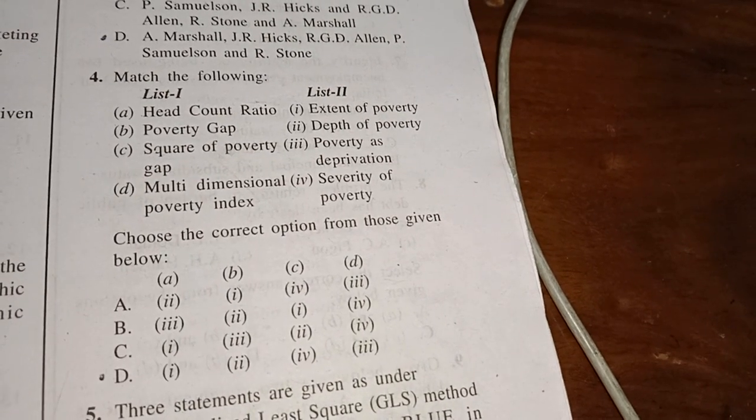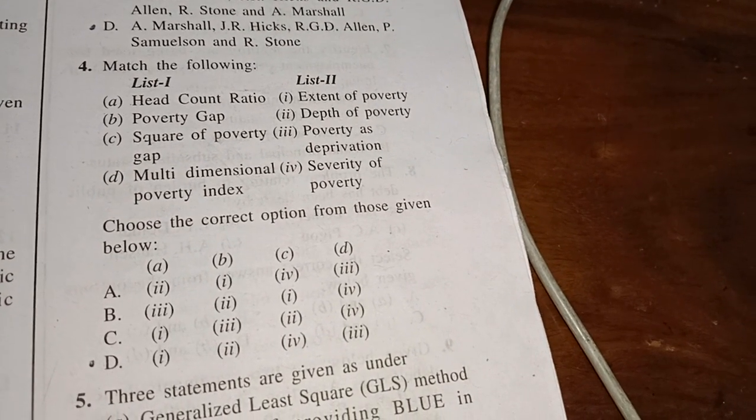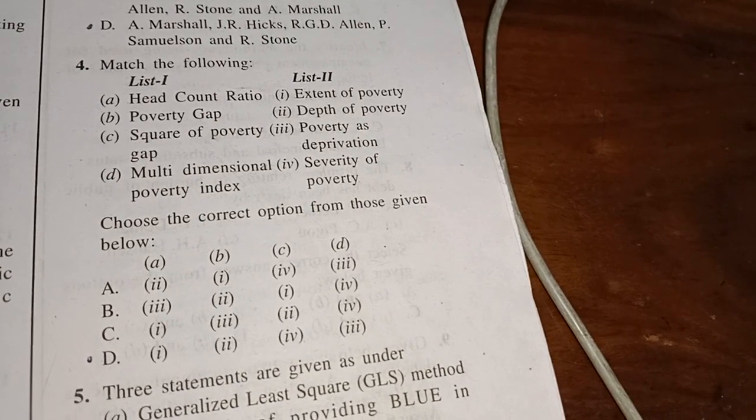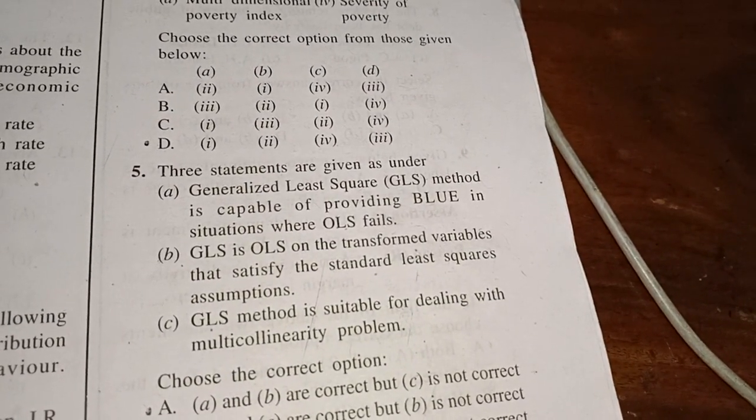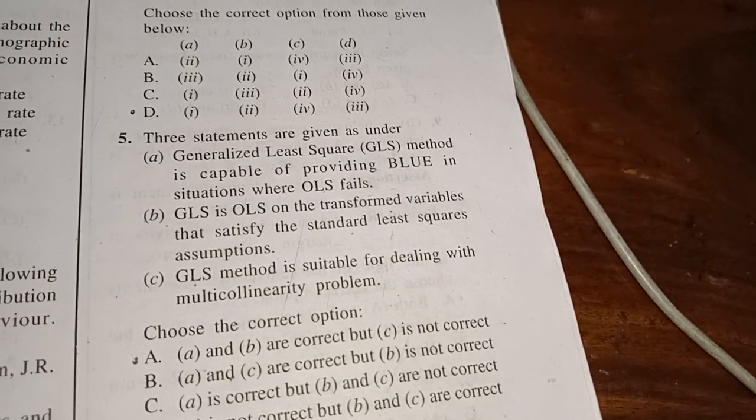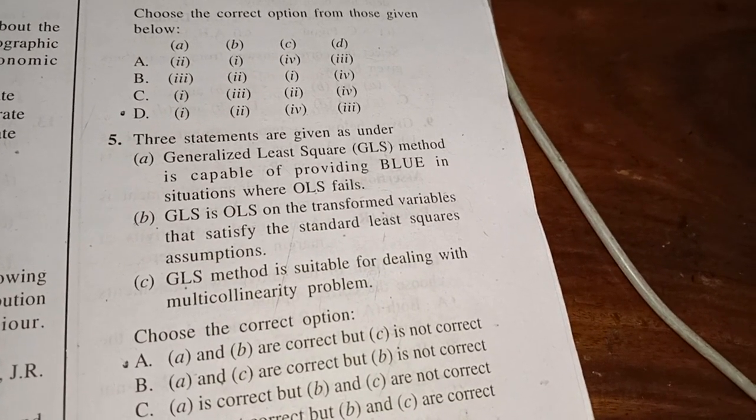Headcount ratio: 1. Extent of poverty, poverty gap; 2. Depth of poverty, square of poverty gap; 4. Severity of poverty, multidimensional poverty index; 3. Poverty as deprivation. Three statements are given as under. A, B are correct, but C is not correct.